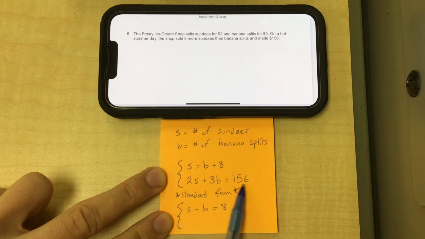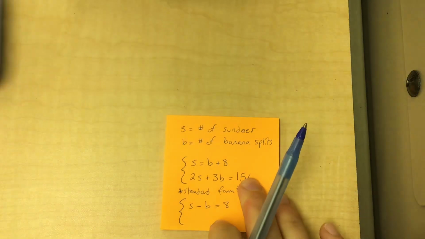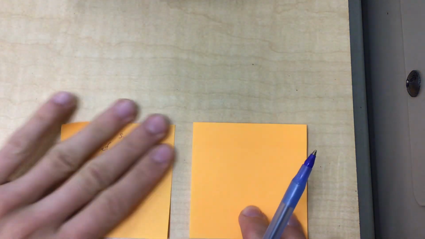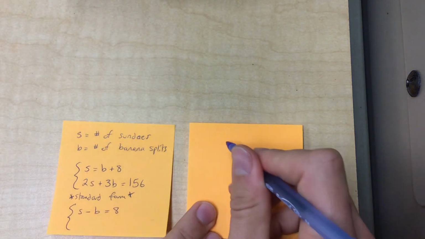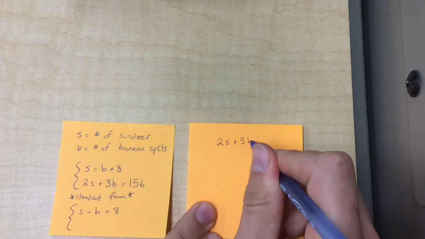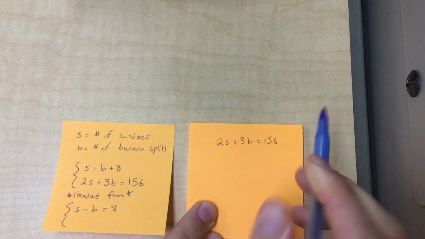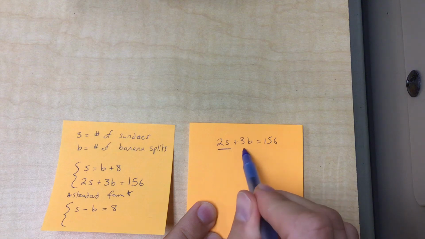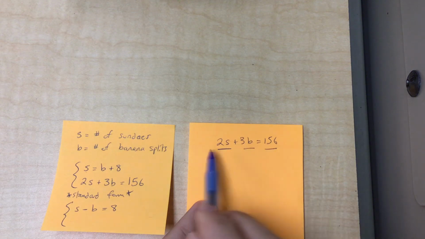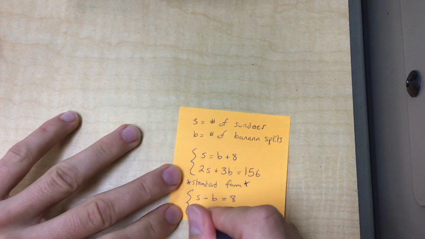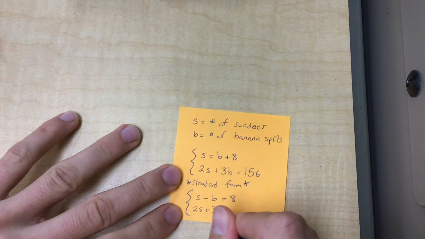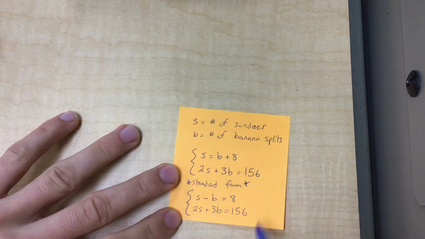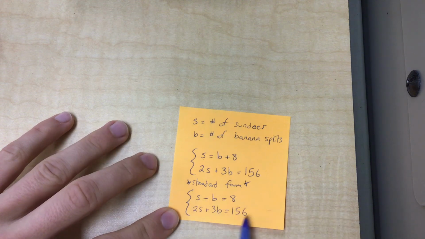I'm also going to have to rearrange this equation here, all right? So if we try to rearrange this one, we had 2S plus 3B equals 156. I'm sorry, we're not going to have to rearrange this, right? This is already in standard form. We've got the S's, then the B's, then the constant. So we're good with this. Both of these are now in standard form, so we are good to go.